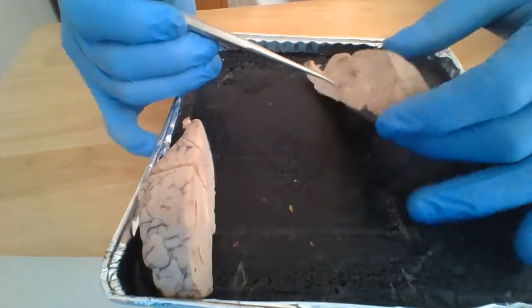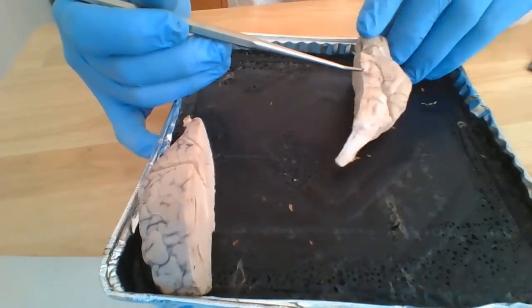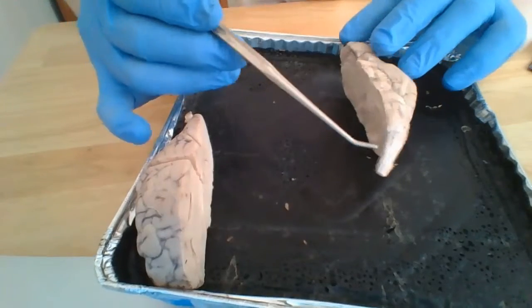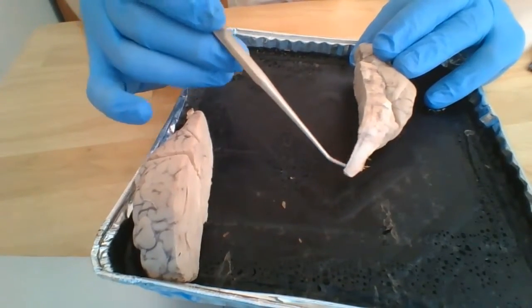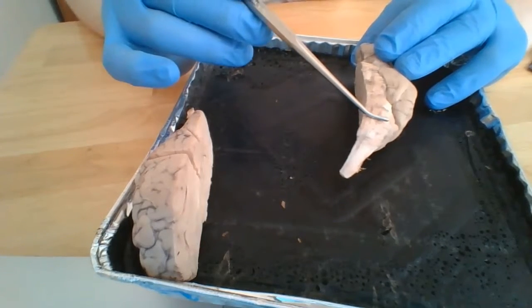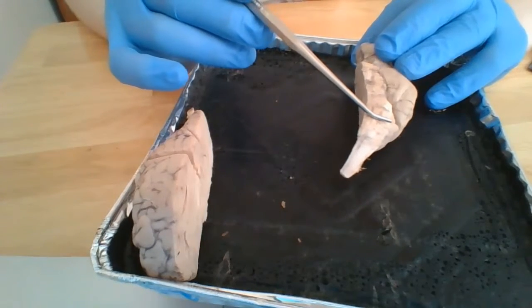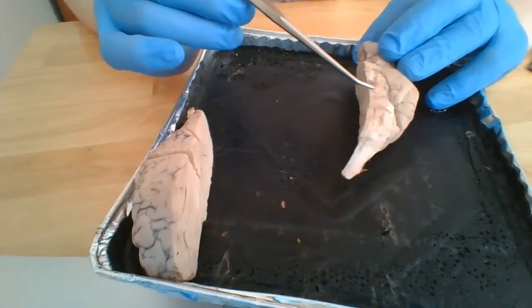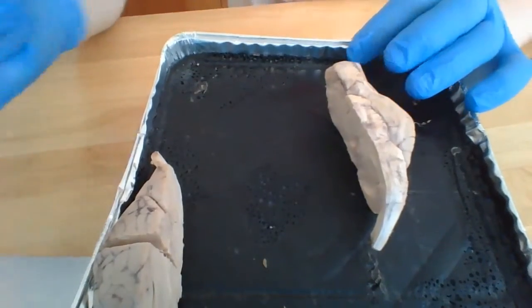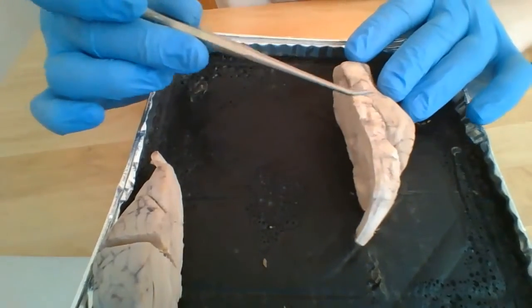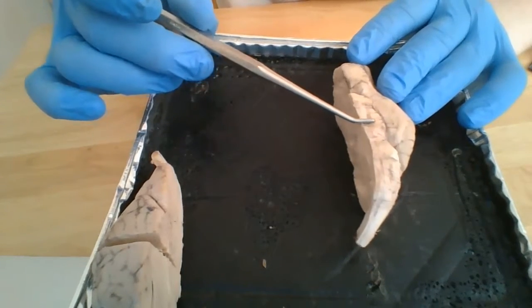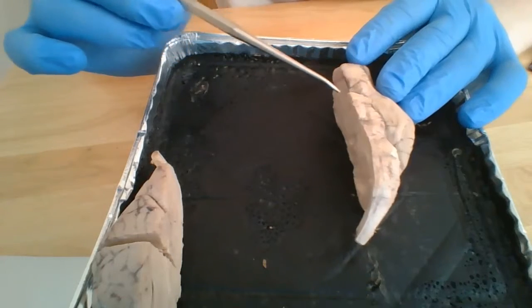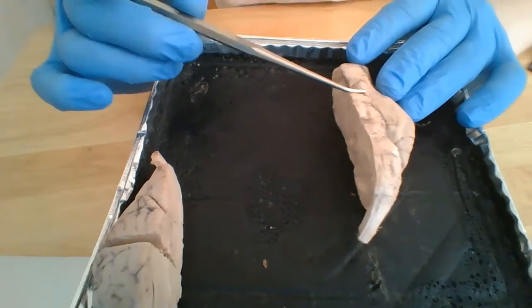And if I put the inferior portion up, we have the brainstem, which consists of the spinal cord, the medulla oblongata, the pons. On this inferior view, we can also see the cerebral peduncle, as well as the optic chiasm of our optic nerve.